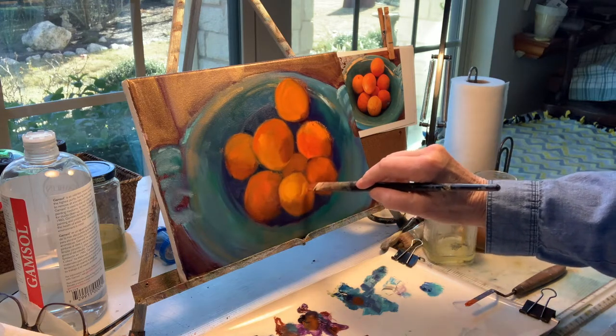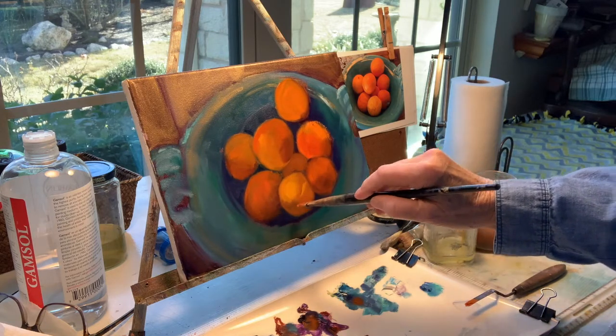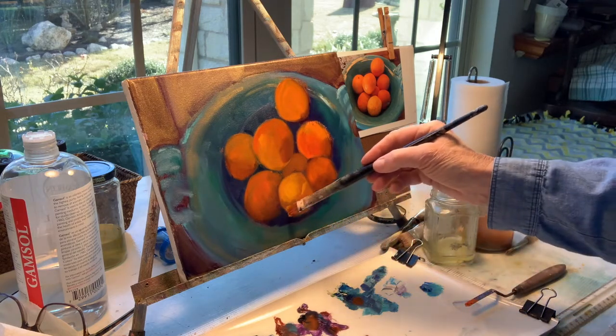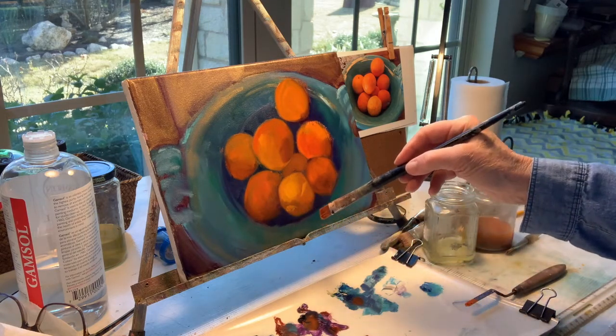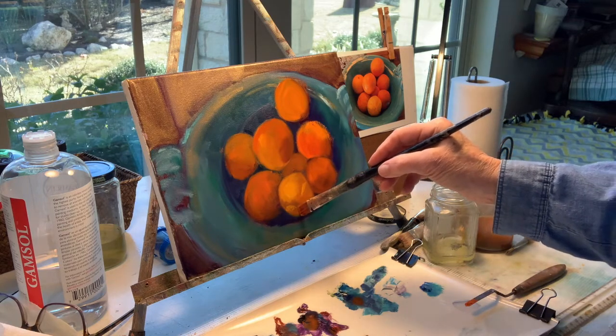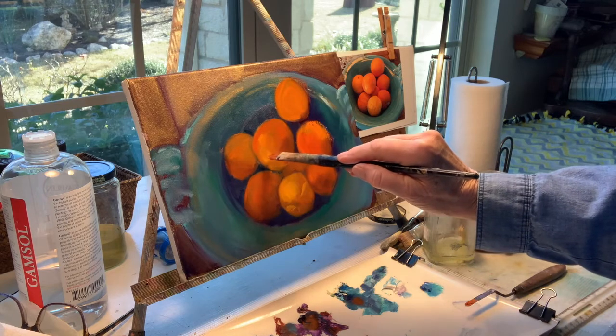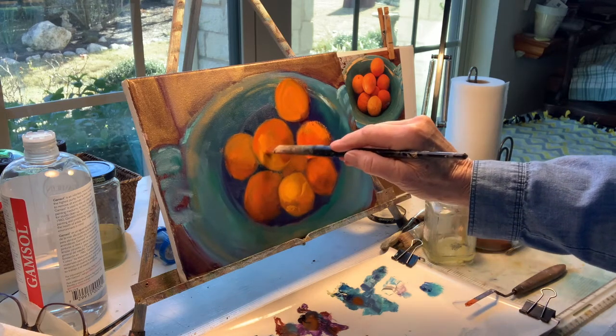Okay, now I'm a little concerned about making those shapes work. I'm looking at my photograph thinking, okay, how am I going to make these all go together like the photograph? Now, it hadn't quite dawned on me that's a lemon, not a tangerine. It doesn't matter particularly, but it nevertheless has not dawned on me.